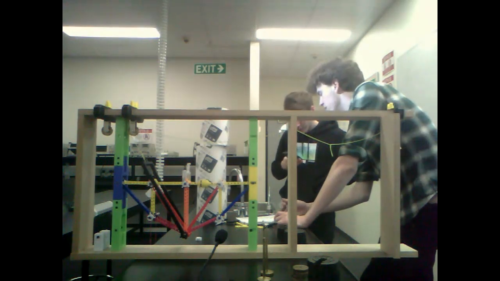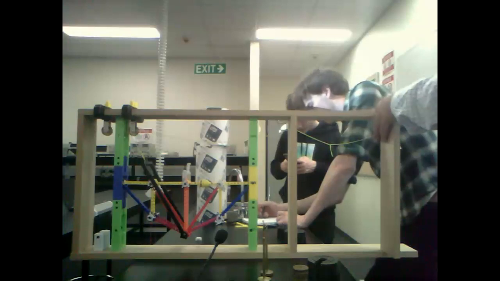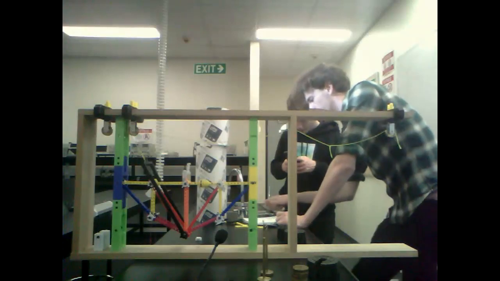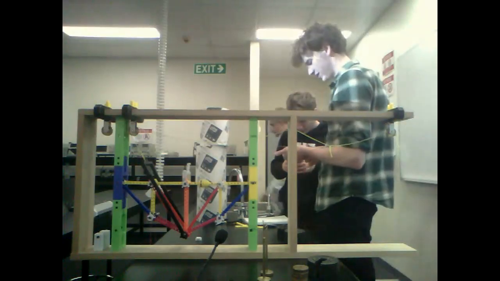So we had to get it to the break point of 12 newtons, had to almost get over double the force that was applied. So we had to apply 36.5 newtons theoretically to break it, and in actuality we applied 7 kilos, which is something newtons.